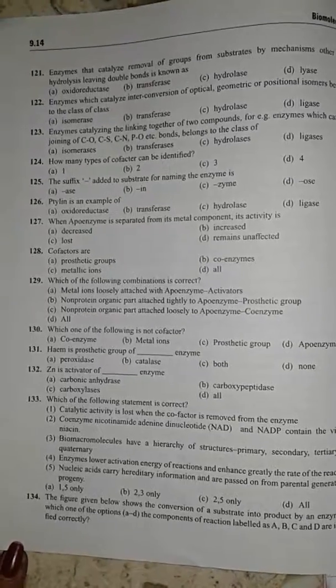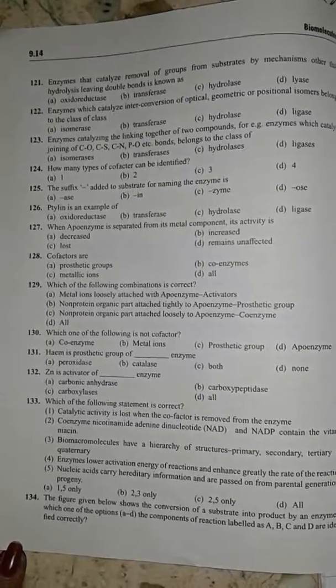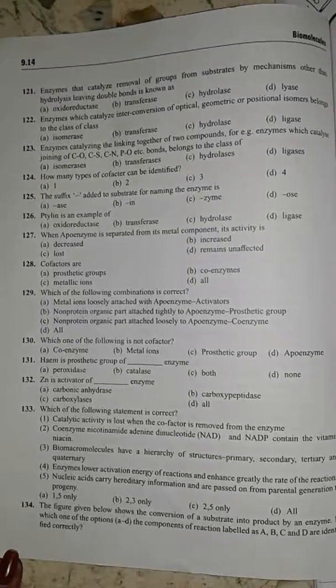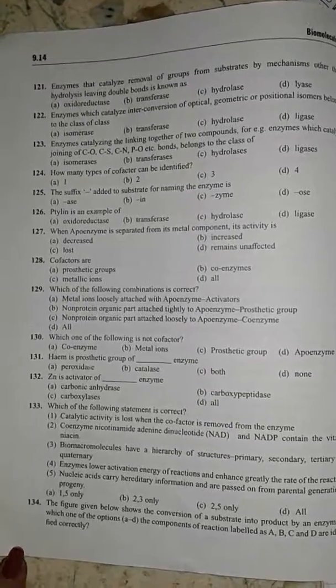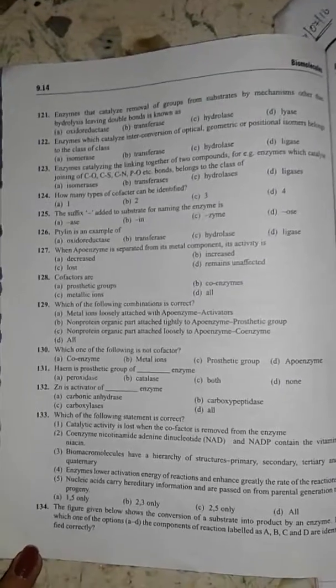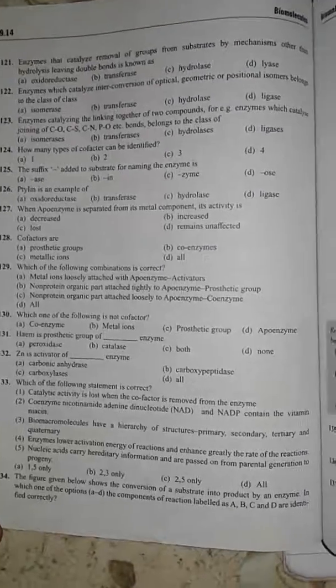Zinc is the activator of the blank enzyme. So carboxypeptidase, carboxylase and carbonic anhydrase, three of them use zinc as the activator. Hence the answer is D here. Which one of the following statements is correct? So the correct one is D.